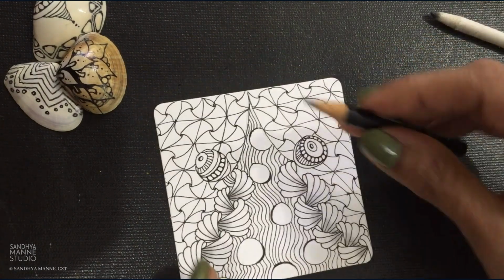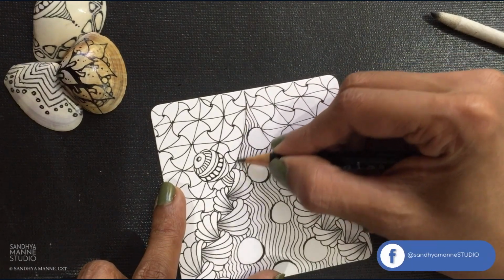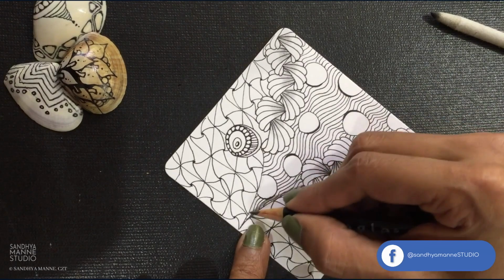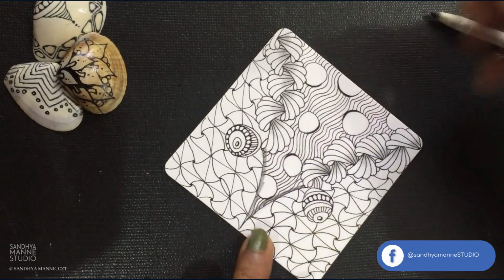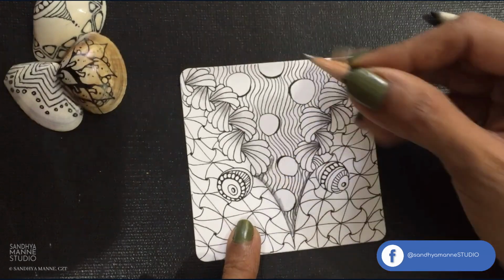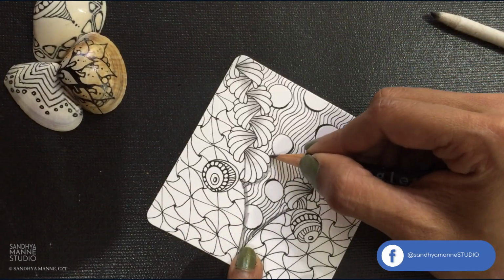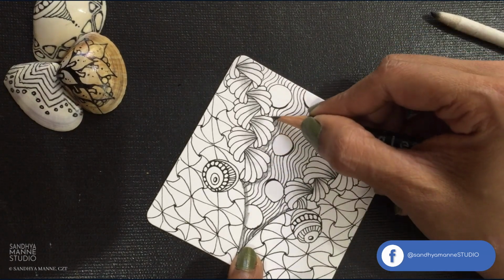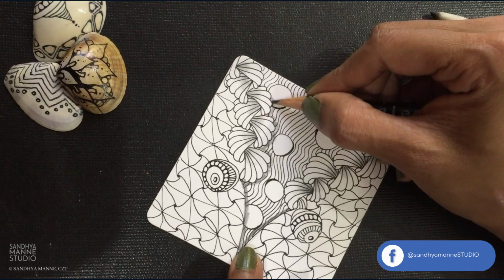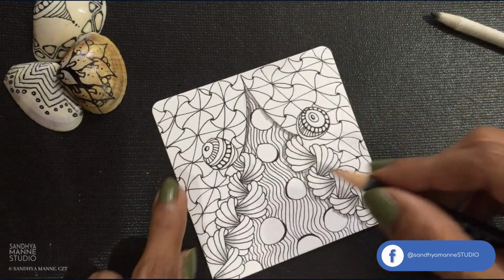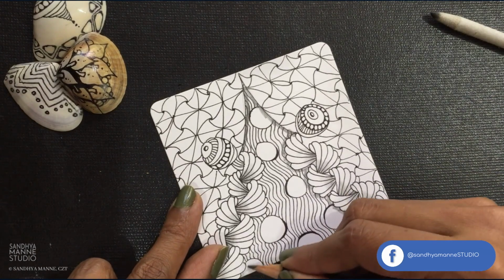Okay. Now I am going to go right under this here and here, and actually go right behind this entire section here. So we're going to go all around organic. Repeating this on the other side as well.